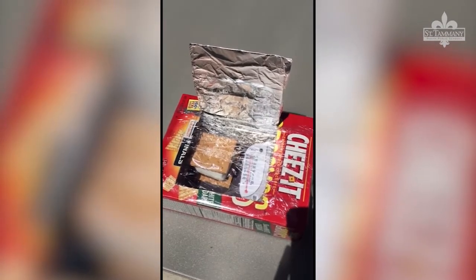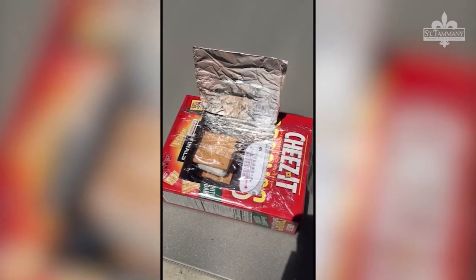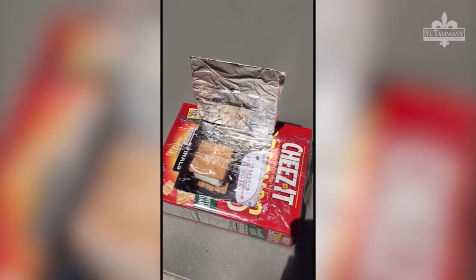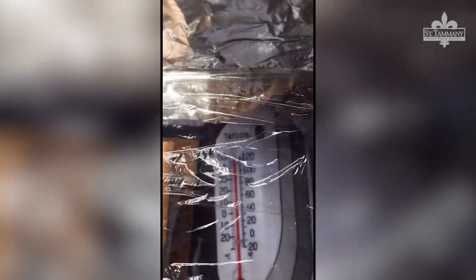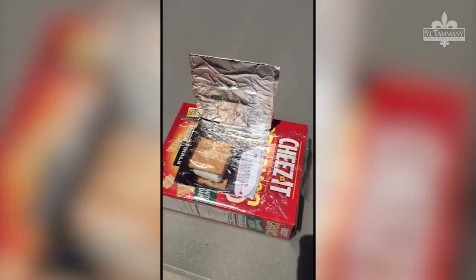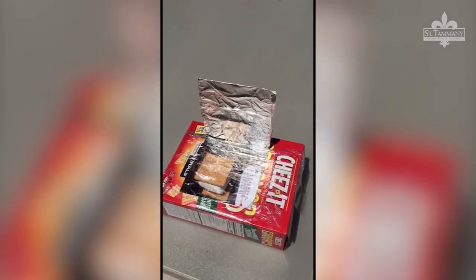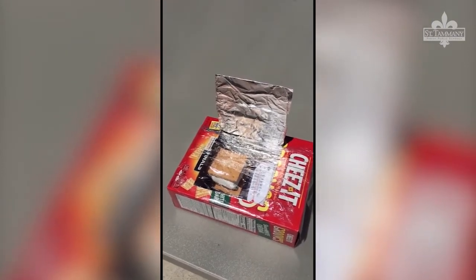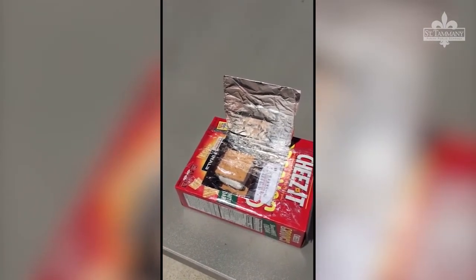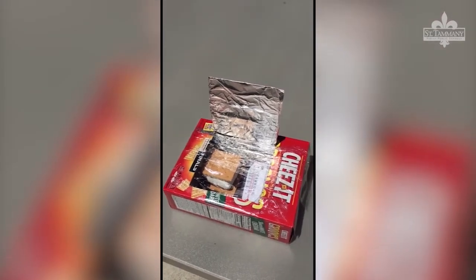All right, guys, we are outside. We have our solar oven in the direct sunlight. Outside, the temperature currently is 73 degrees, and inside our solar oven, we can see that it is well past 73 degrees. It looks like it's already at 120 degrees inside our solar oven. All right, so we're going to record that temperature, then we're going to wait 15 to 20 minutes, and we're going to check back to see how the temperature has changed and see how our s'more has developed and cooked.